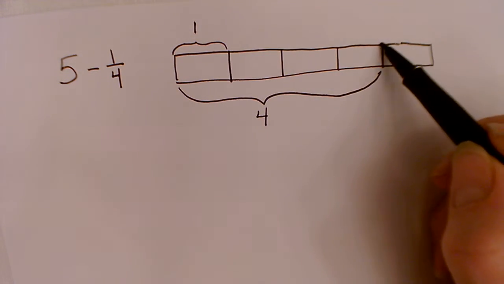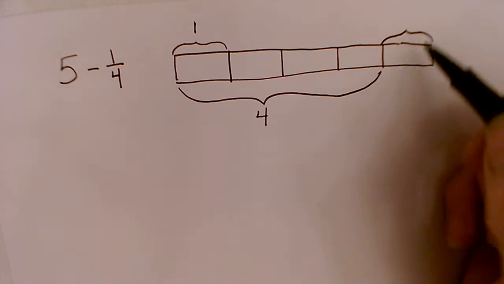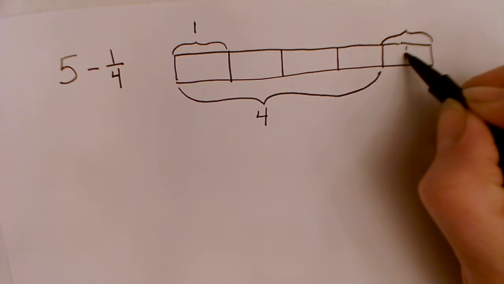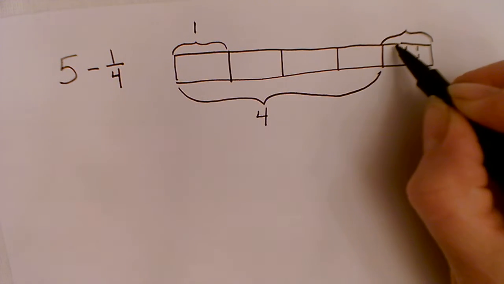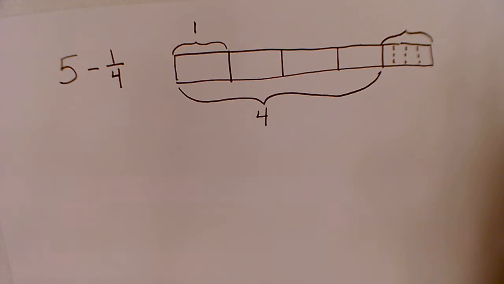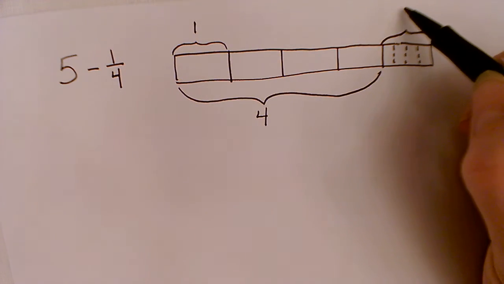But then this last one, I want to decompose it into fourths. And if I do that, I'm going to cut it into 4 pieces, or partition it into 4 pieces. So I end up with 4/4. So let me write that.